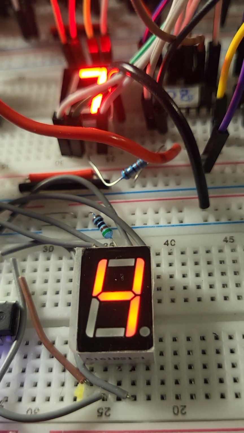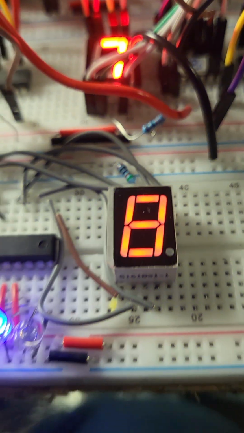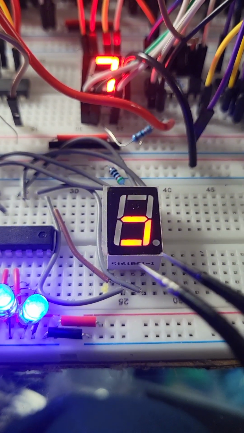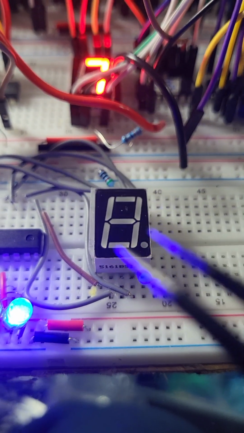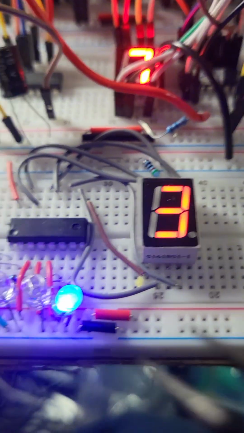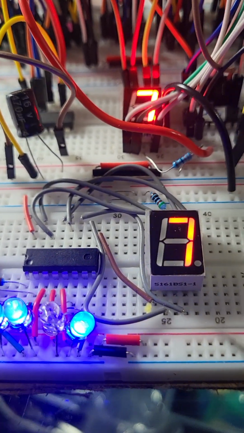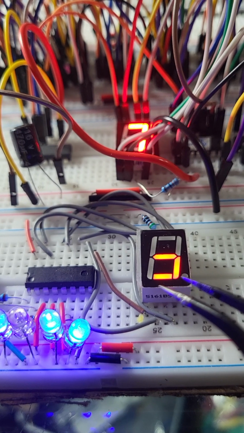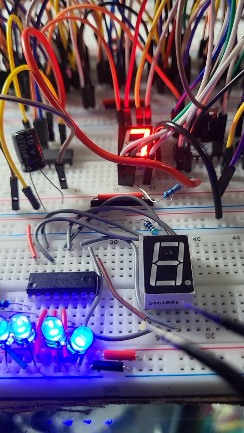Okay, so this will continue to count 4, 5, 6, 7, 8, 9, that's 10, 11, 12, 13, 14, 15, then back to 0. But those numbers 10, 11, 12, 13, 14, 15, those are garbage. So you cannot read that anymore. Okay?